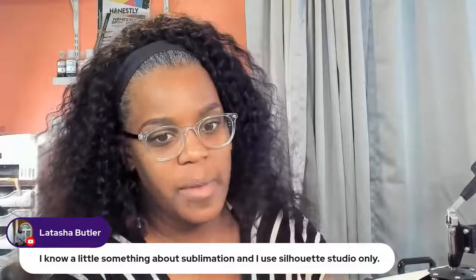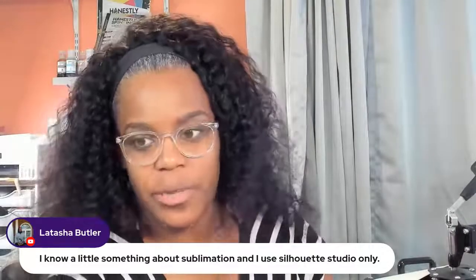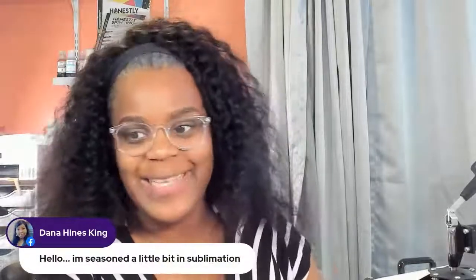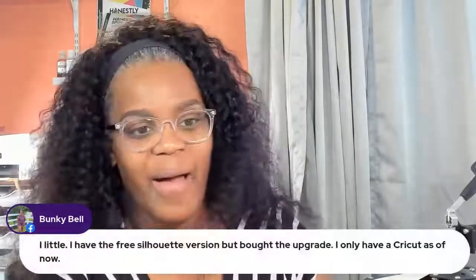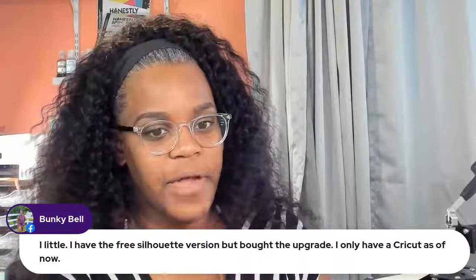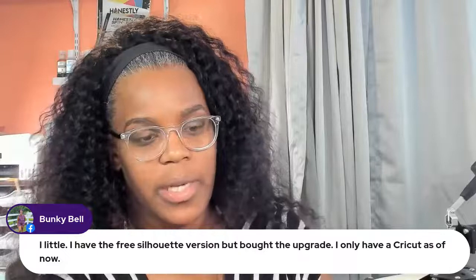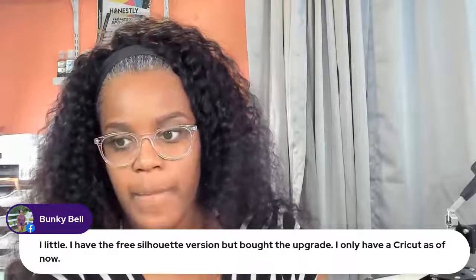I know a little something about Sublimation, and I use Silhouette Studio only. Hello, I'm seasoned a little bit in Sublimation. I have the free Silhouette version, but bought the upgrade. I only use Cricut as of now.